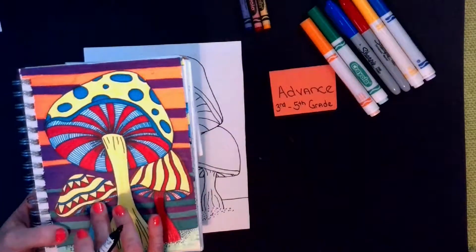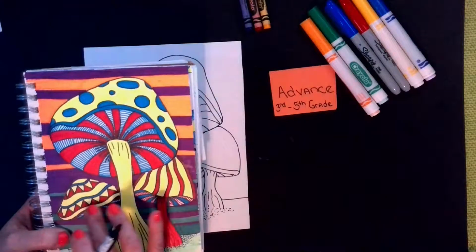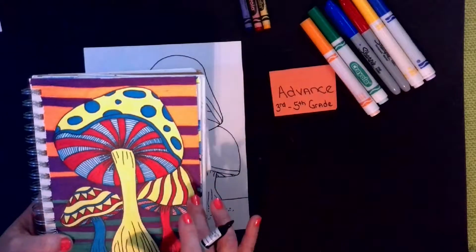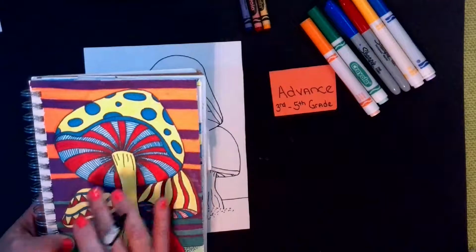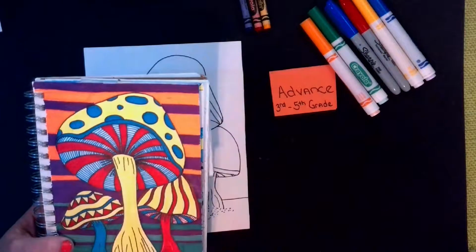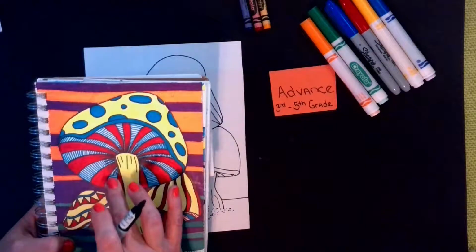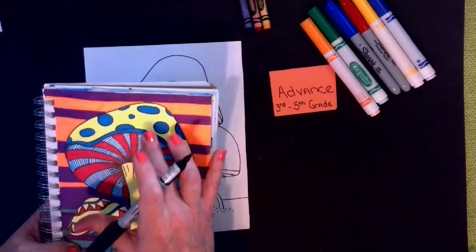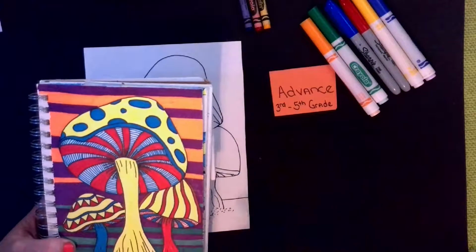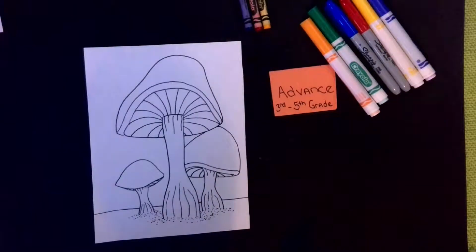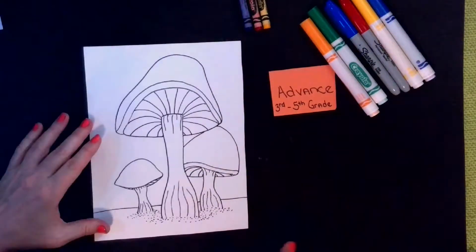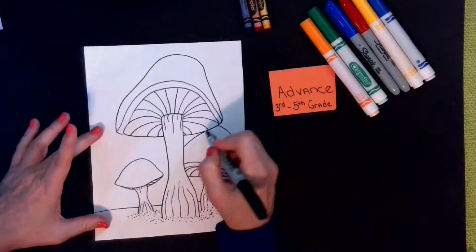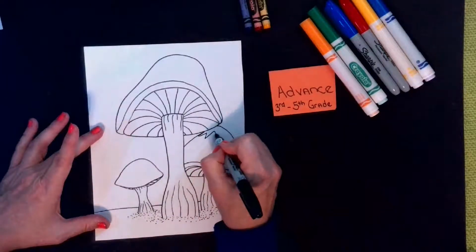Alright, so I did some nice little wavy lines and put some zigzag lines in between. These are more vertical lines, these are more horizontal. Then I just broke up some circle lines in there, added some nice little close lines, parallel lines all around, coloring in. So it's up to you what you would like to do. So at this point, feel free to create your mushrooms any way that you want.